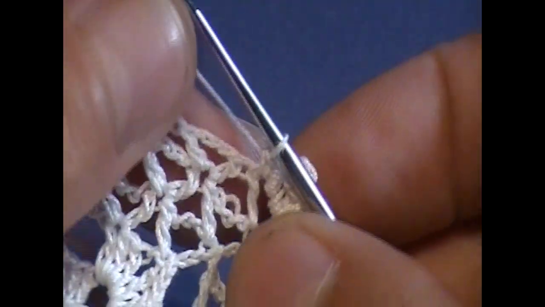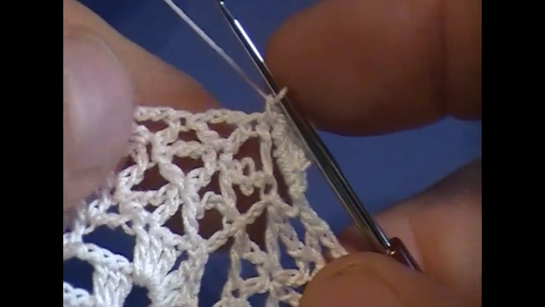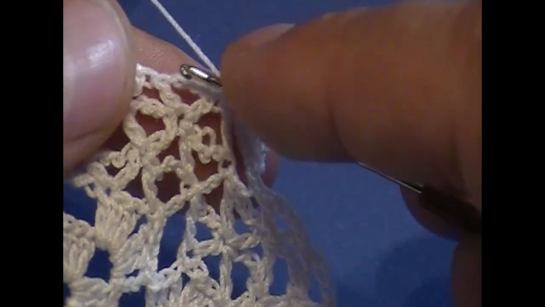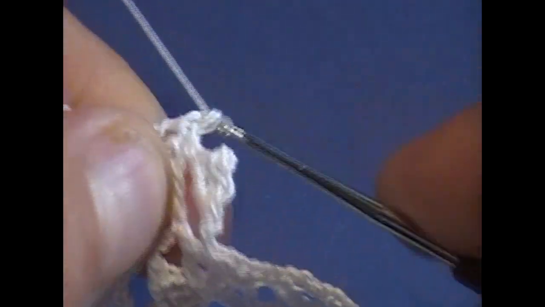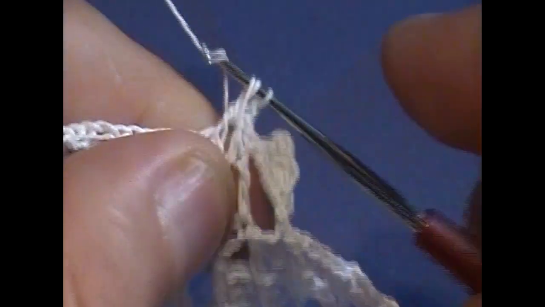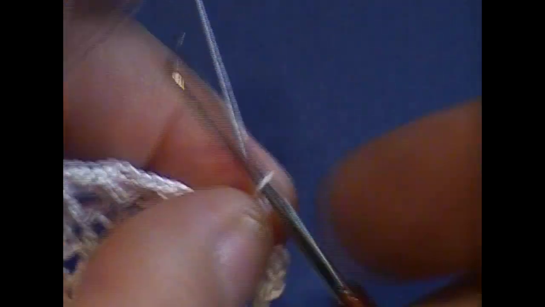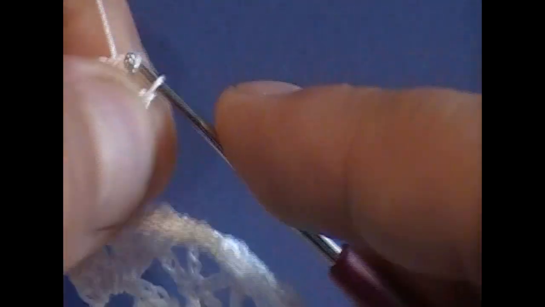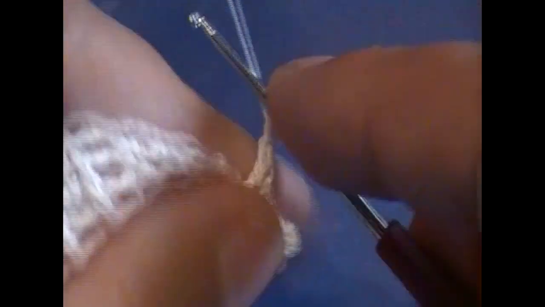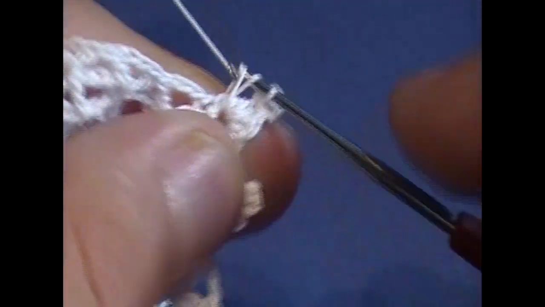Okay. And basically this is the pattern for round number 22. So single crochet into the next chain 3 space, in the same space we'll work 3 double crochets, but on the top of the second double crochet we will form a chain 3 picot. Like that, and one more double crochet and single crochet.